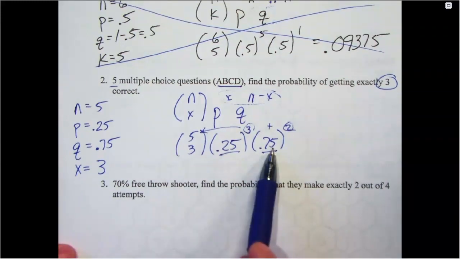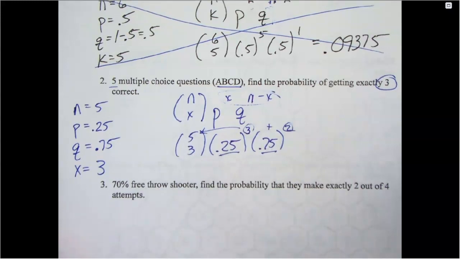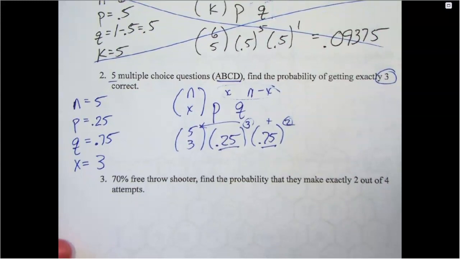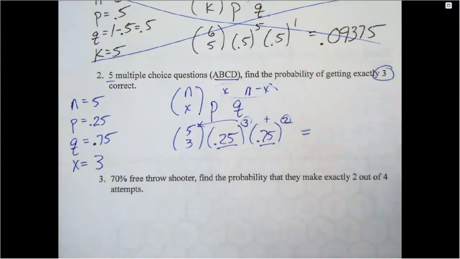So then you've got to figure this out. You can do it in your calculator, or you can look up 5 choose 3 in the table. Let's all figure that out and see what we get. So I'm just going 5 nCr 3 on my calculator, getting 10, and then multiplying on my calculator. So I never actually really use the table or the triangle. But some people do, and I want you to know where things are coming from.